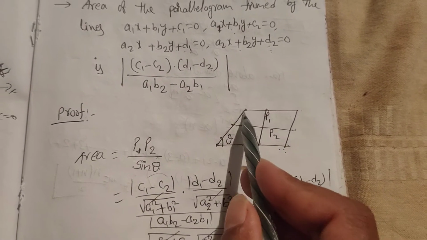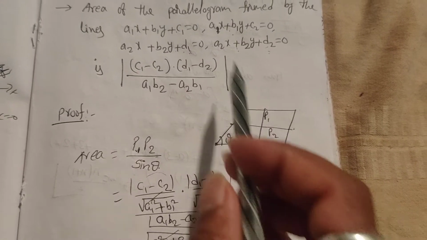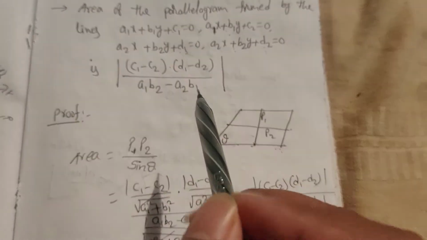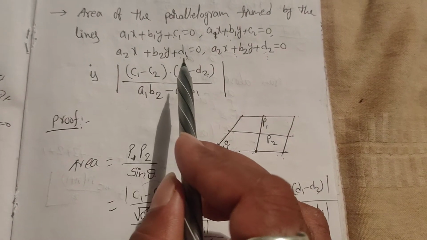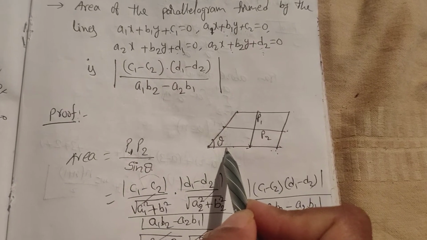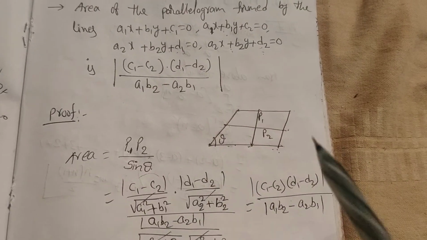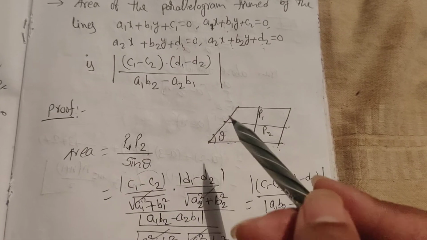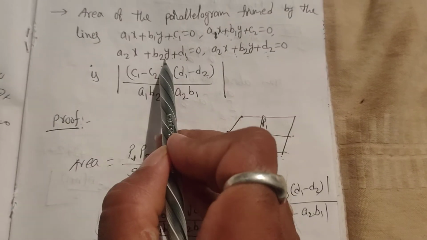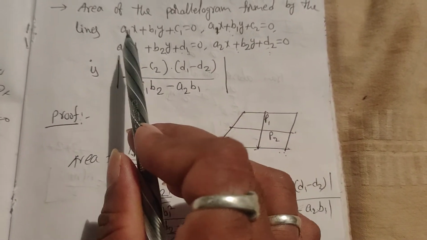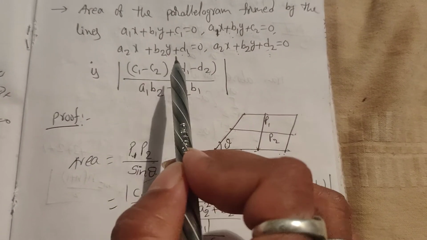Angle between these two lines: let us consider one is a1x plus b1y plus c1 is equal to 0, another one is a2x plus b2y plus d1 is equal to 0. Let us consider these two are the lines. Then the angle between these two lines, by using sine theta, I gave the formula, that is nothing but a1 b2 minus a2 b1 by root over a1 square plus b1 square into a2 square plus b2 square.